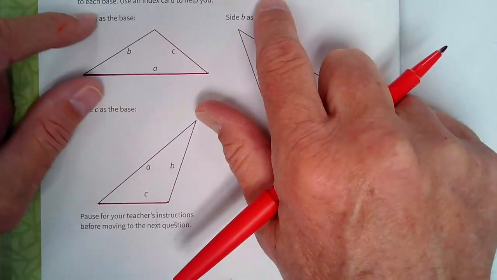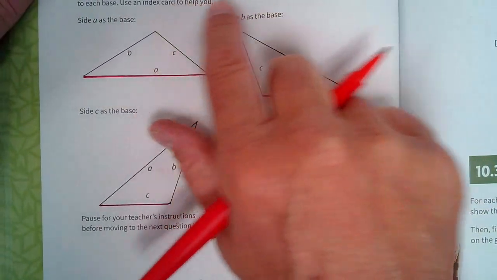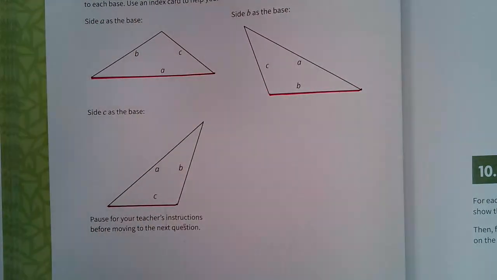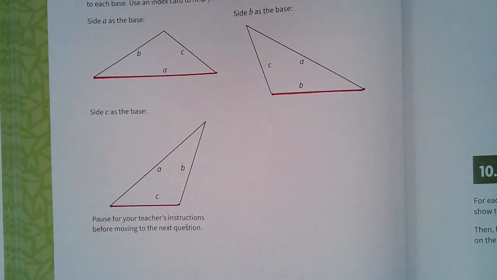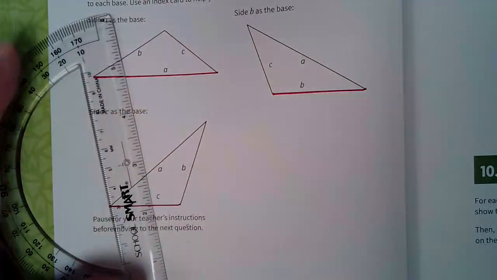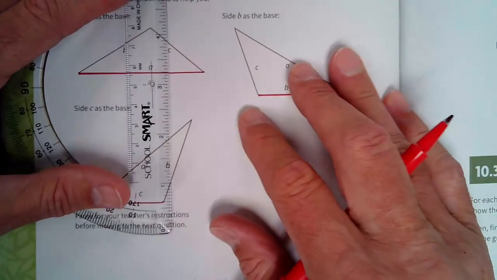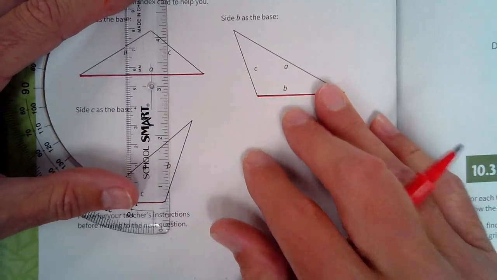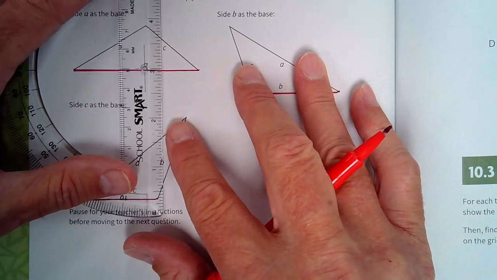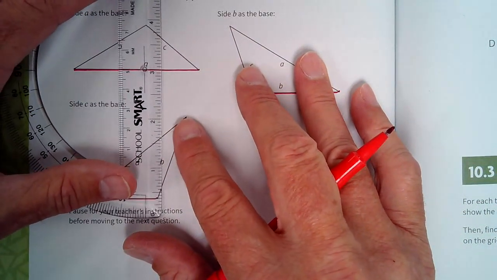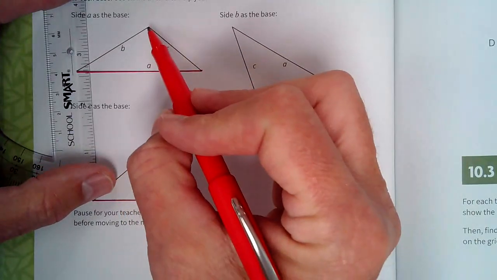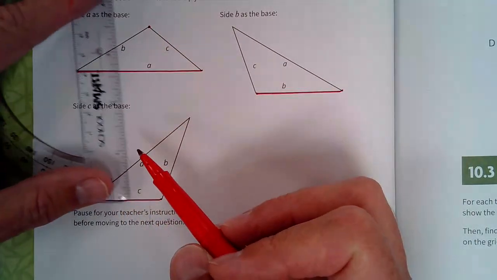So then it says, draw a height that corresponds to each base. Use an index card to help you. Well, I didn't hand out any index cards. All of you should have a protractor. And if you don't, then you're just going to have to wait because I've got a few extra, but not right now. So what you want to do, from A here, we want to go to this point right there.